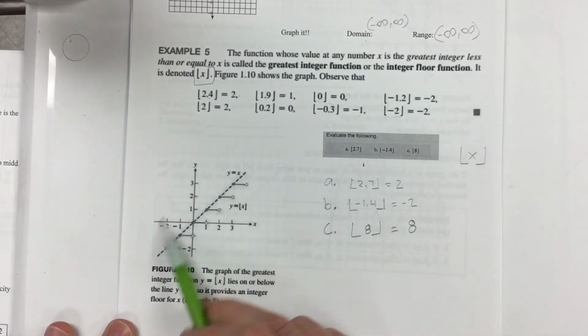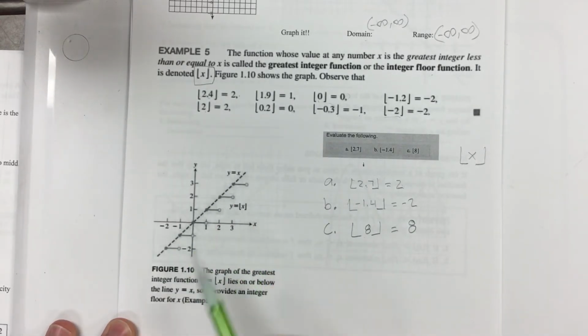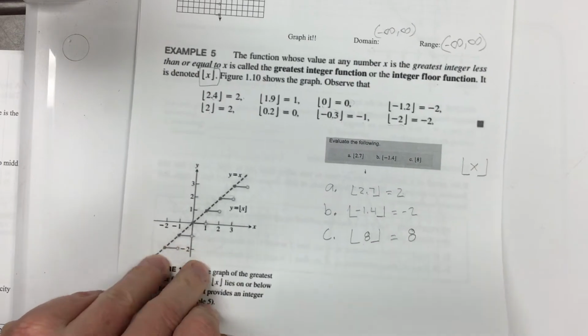And that's the floor function. You can see a graph of the floor function over here, and how they use that. Let's look at now the ceiling function.